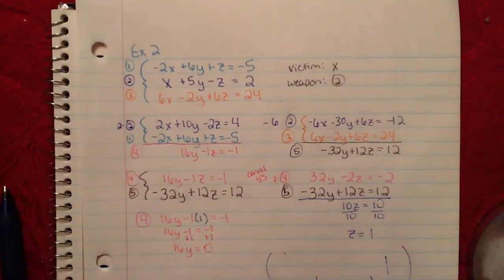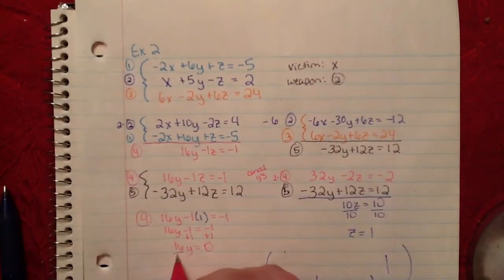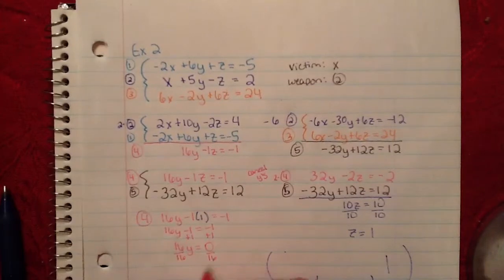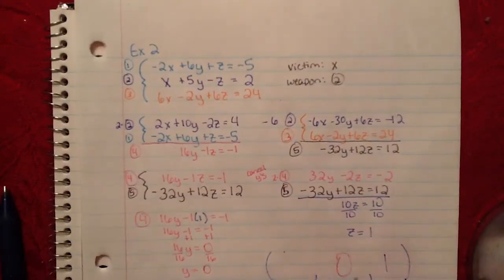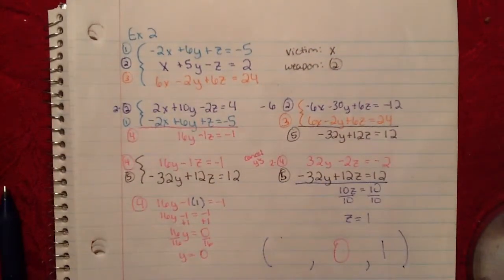Now notice this, 16y being equal to 0, this does not mean that there's not a y. A lot of people see this and they go, oh, 16 equals 0, that's no solution. No, it's not, because there's a variable still there. Anytime there's a variable still there, you can get a number. We can divide both of these sides by 16. So what's 0 divided by 16? 0. So our y value for this problem is going to be 0.